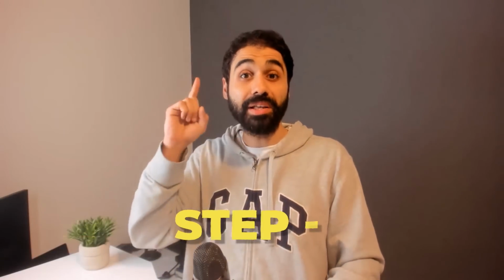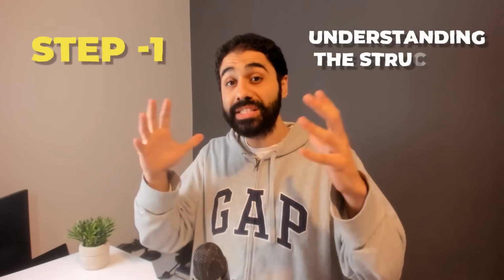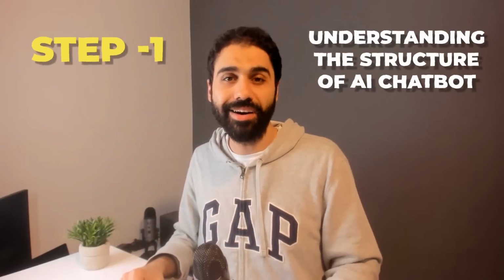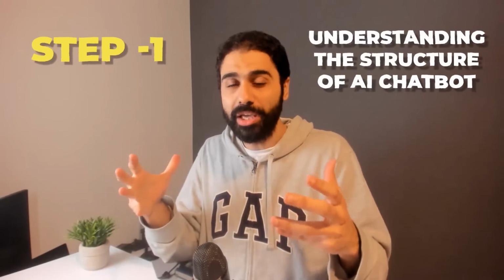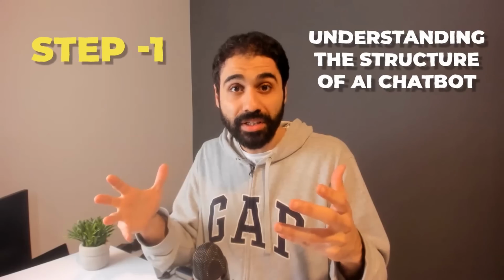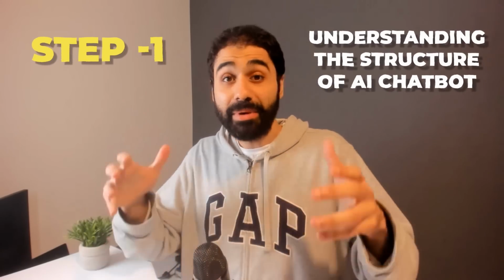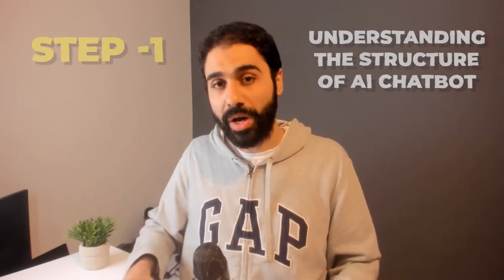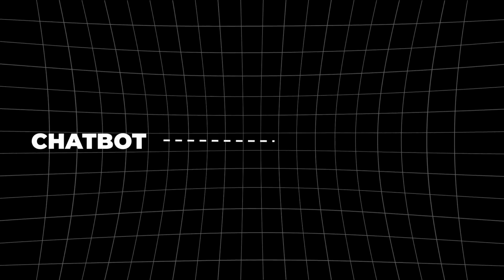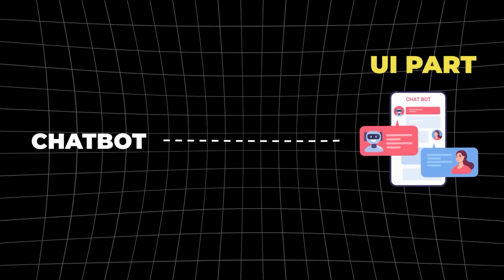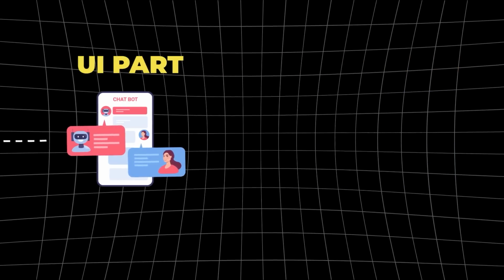Okay friends, let's start with step number 1 and understand the structure of this AI chatbot. How I built it. This is very important so you can build your own and maybe customize it based on your own requirements. So simply, this chatbot has the UI part, which is where the user will interact with the bot, the user interface.